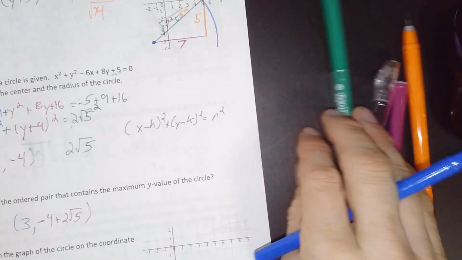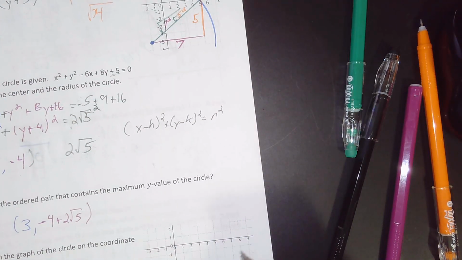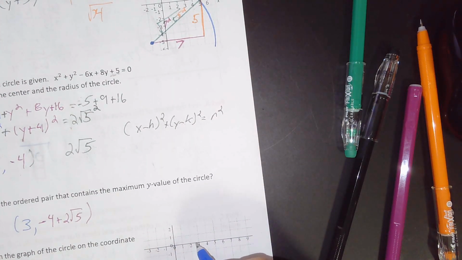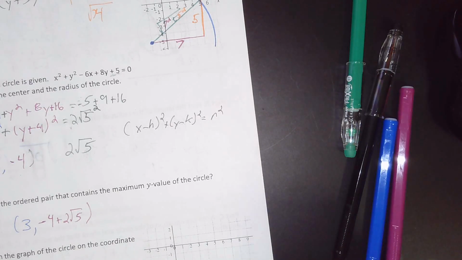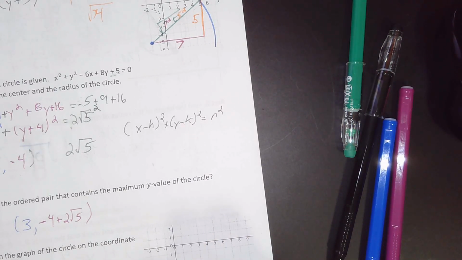So I'm going to sketch a graph. I have the circle at 3 and negative 4 for my center point. Right, so that's my center point.